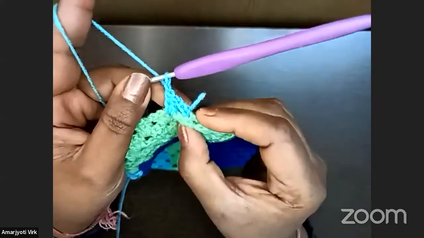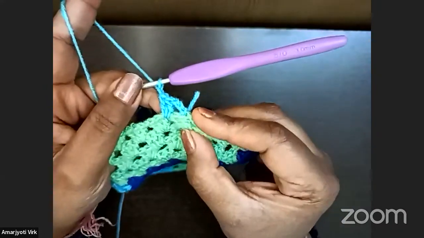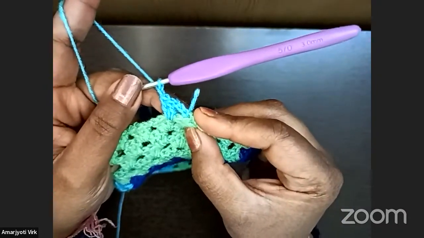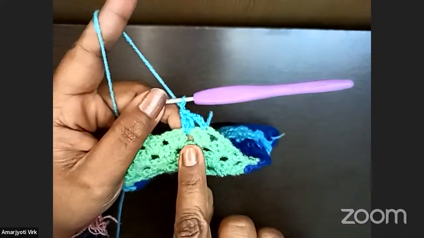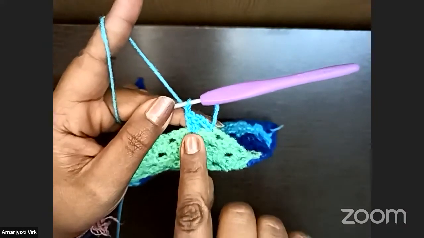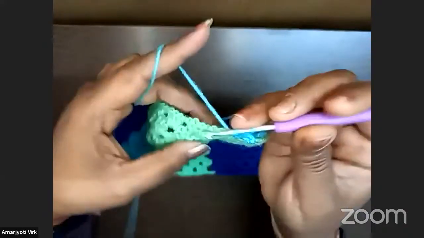This was like a complete block, 3 double crochet, I would say. Okay, so this is the first space. Here we will make only 2 double crochet, and after that chain 1 and 3 double crochet in each.